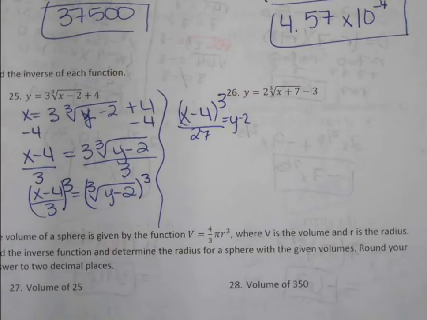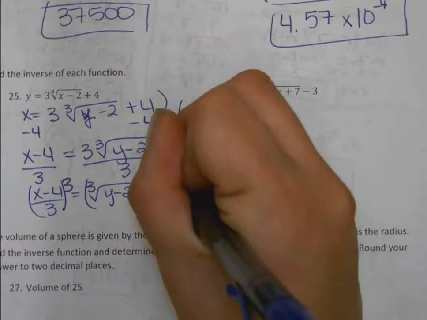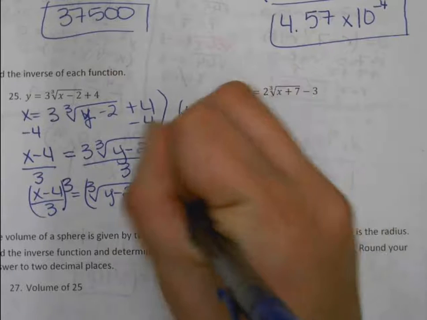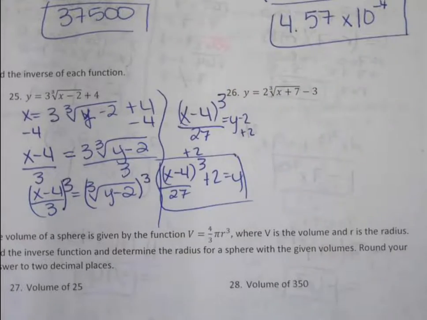How do I get y alone? So my answer is going to be x minus 4 cubed over 27 plus 2 equals y. That's how the answer's going to look on the test.